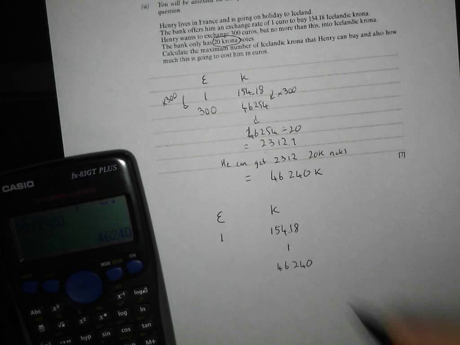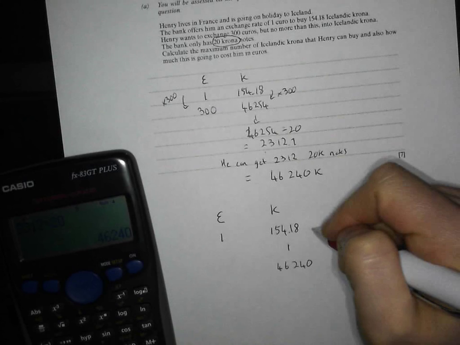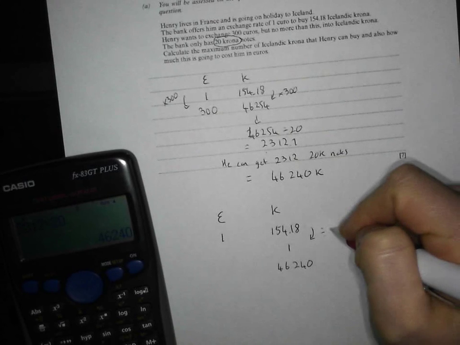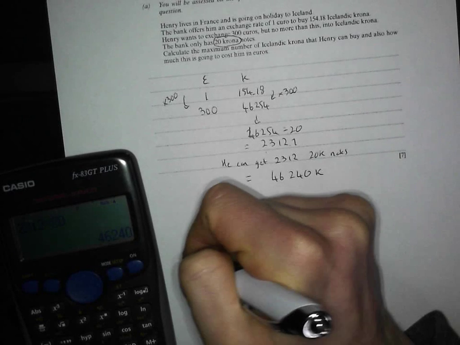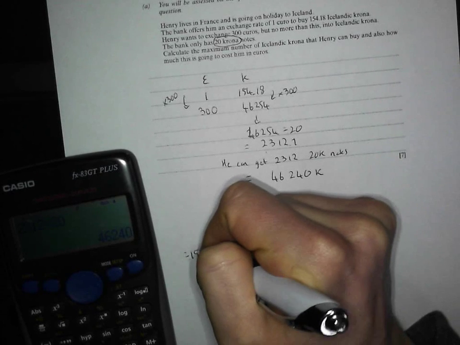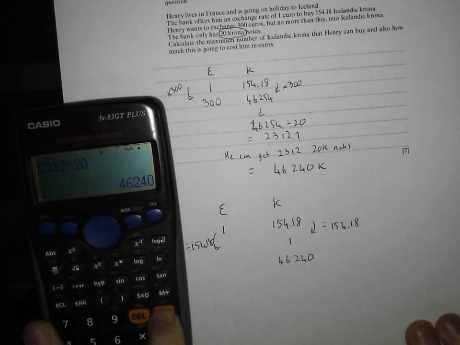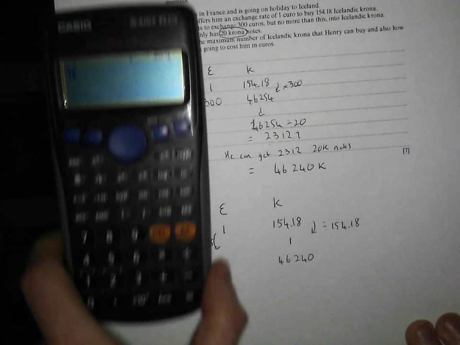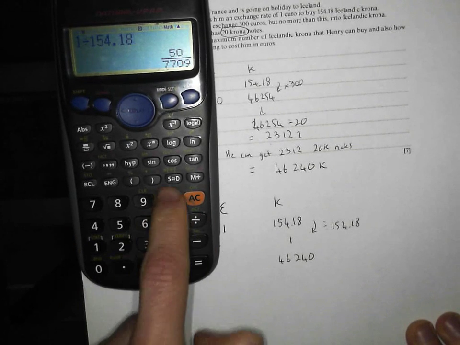I'm going to get down to 1 krona and then get back up to this. So to get down to 1, I'm going to have to divide by 154.18. So to work out that in euro, divide by 154.18. And this technique of keeping things balanced works every single time. So we get 1 divided by 154.18. Press equals. Press my SD button.